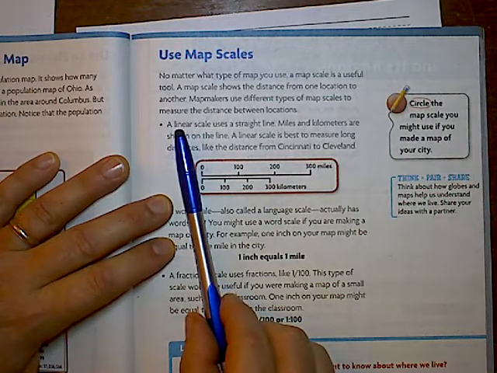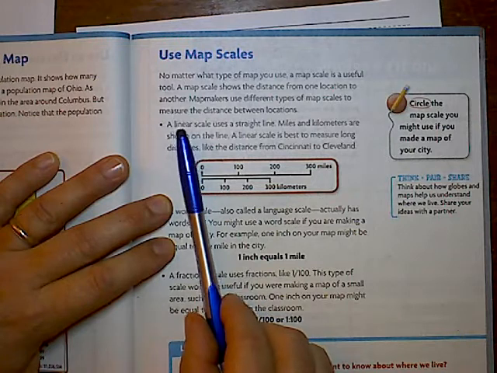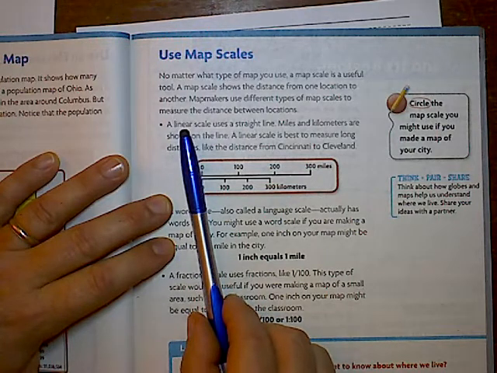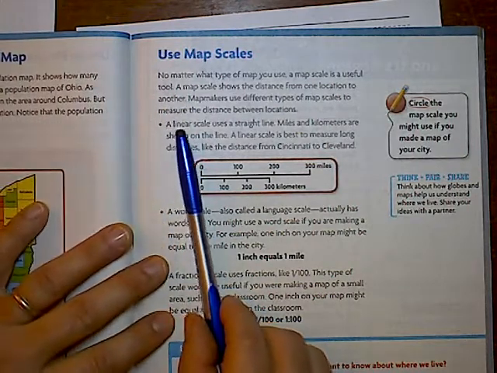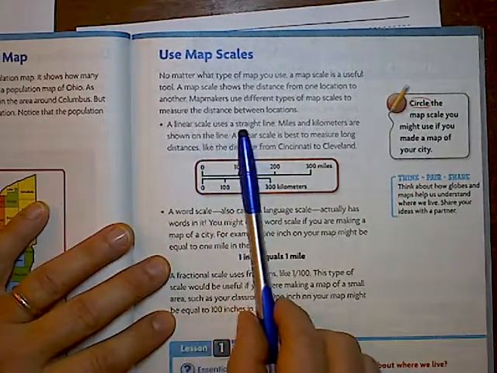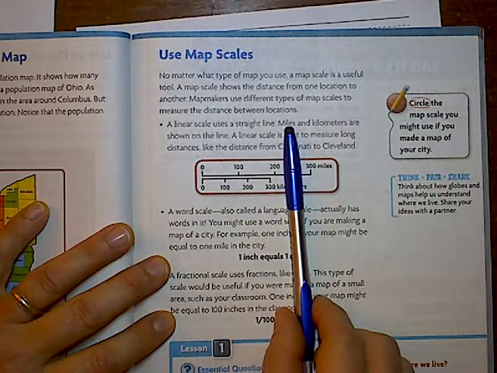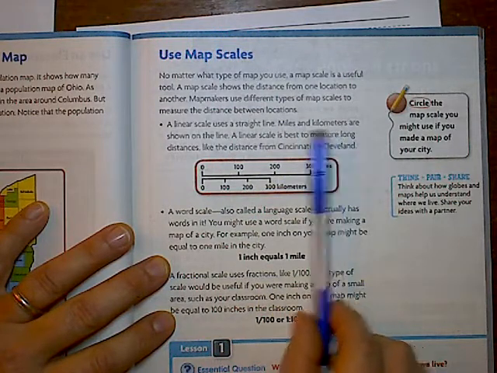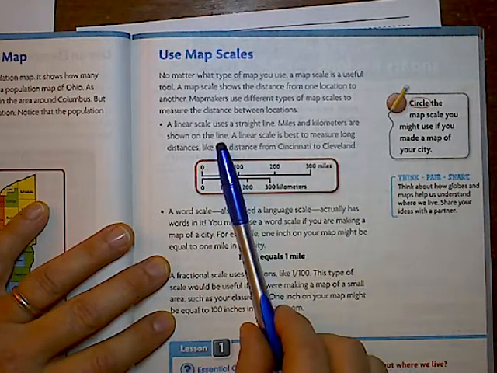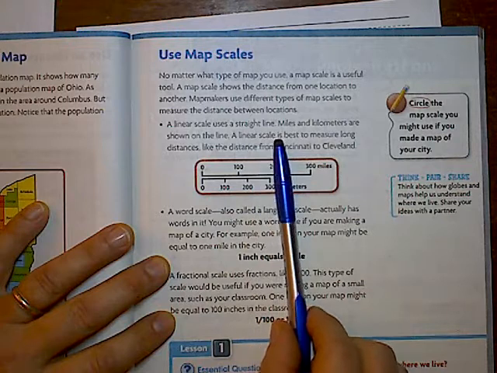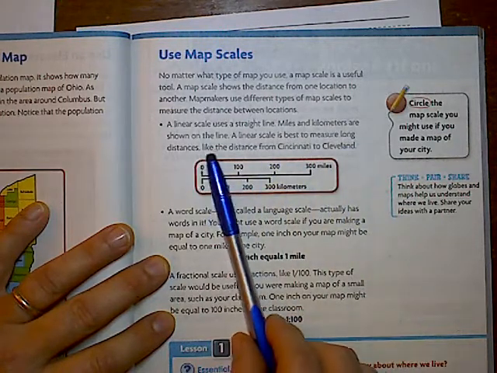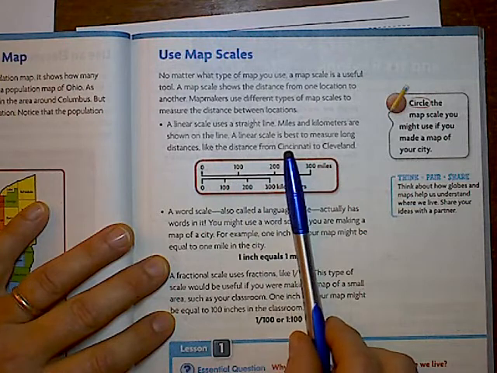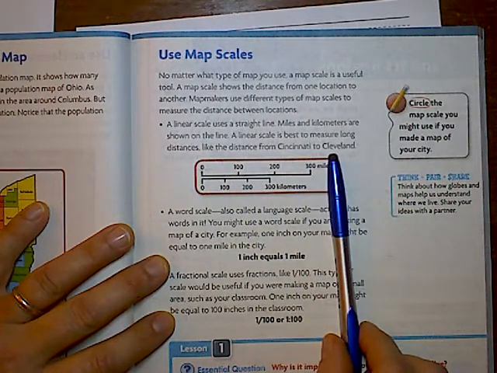Yeah, that's because it's going to use a line to help you know how far something is. A linear scale uses a straight line. Miles and kilometers are shown on the line. A linear scale is best to measure long distances, like the distance from Cincinnati to Cleveland.